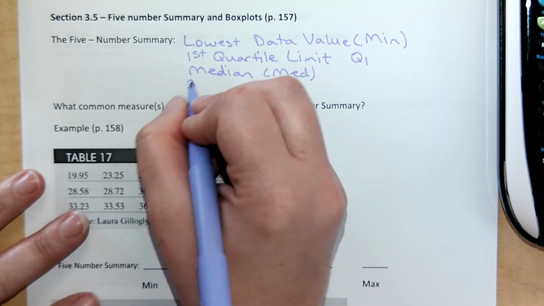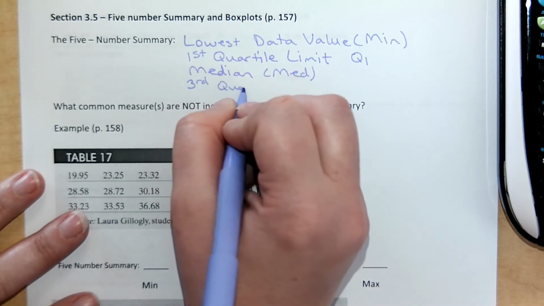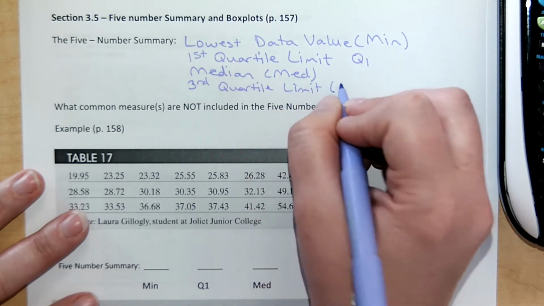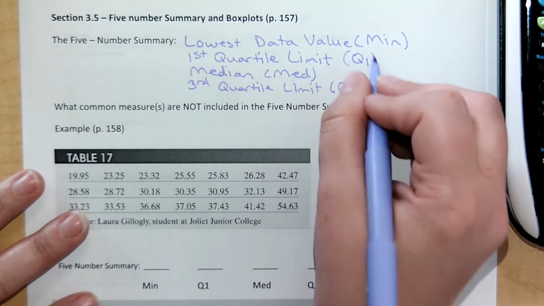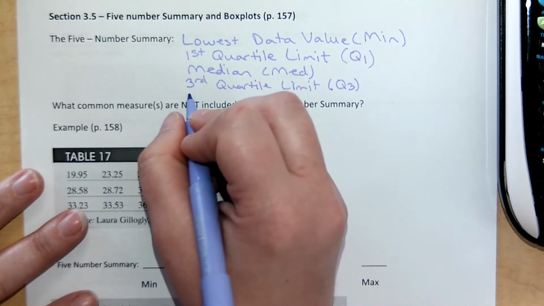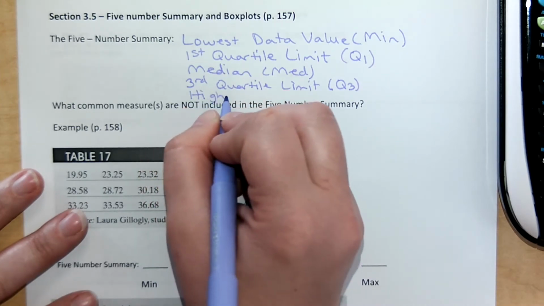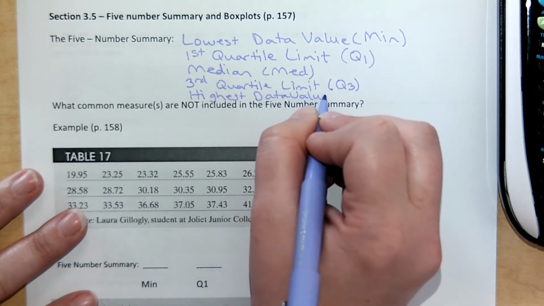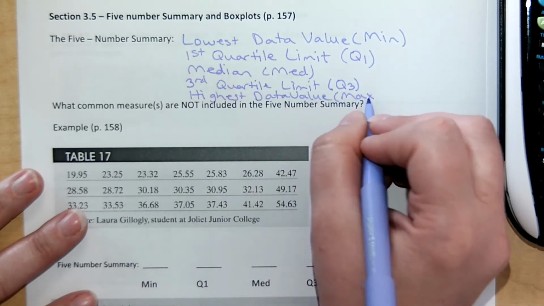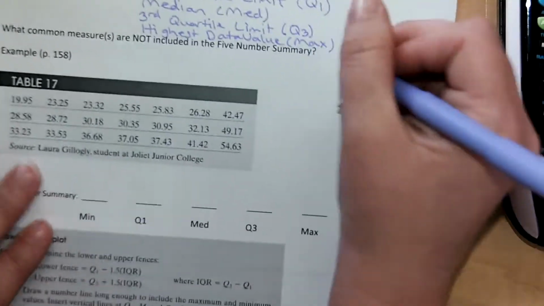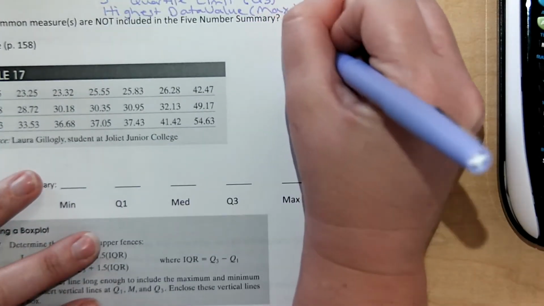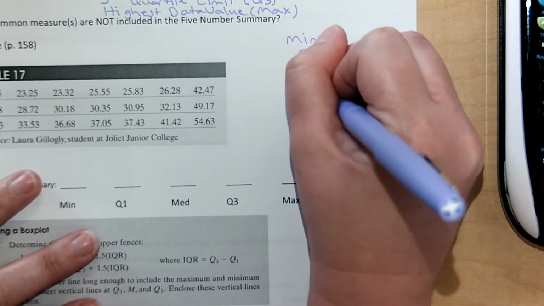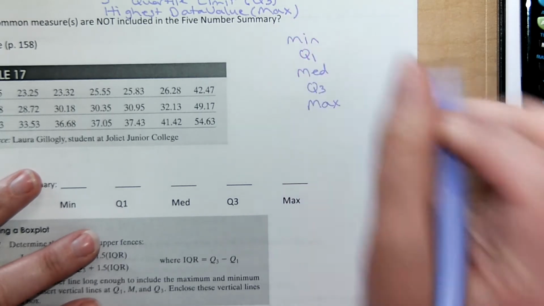Then it's the third quartile limit, which we call Q3. So Q1, median, Q3, and then the highest data value, or the largest data value, which we call the maximum. So abbreviated, it's minimum, Q1, median, Q3, and the maximum, in that order.